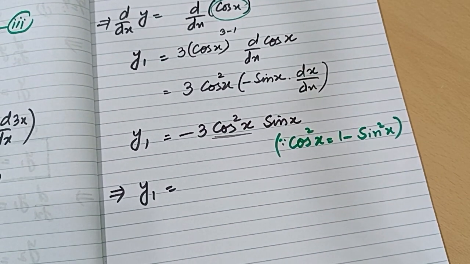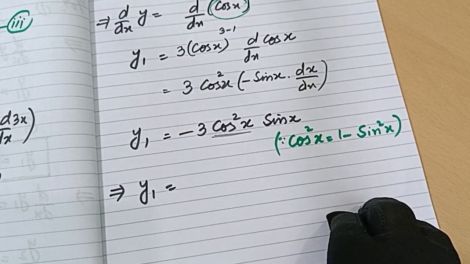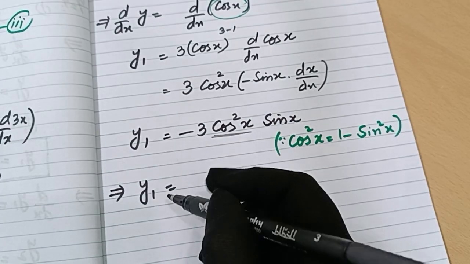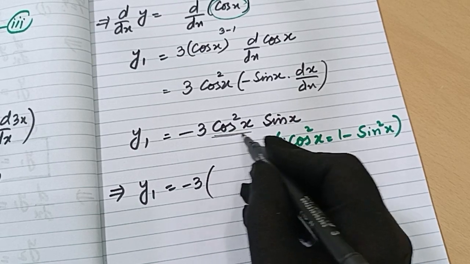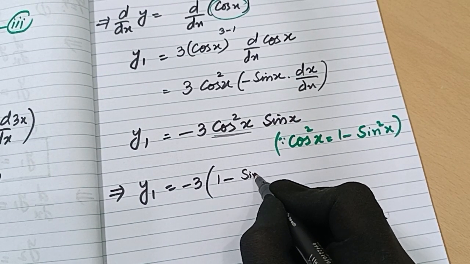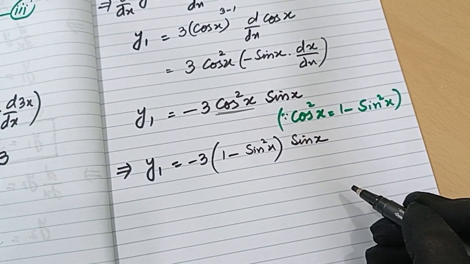If we use this technique, then instead of the product rule, every term will be differentiated separately. So I suggest using that strategy. Instead of cos square x, write its identity, 1 minus sine square x, multiplied by sine x.